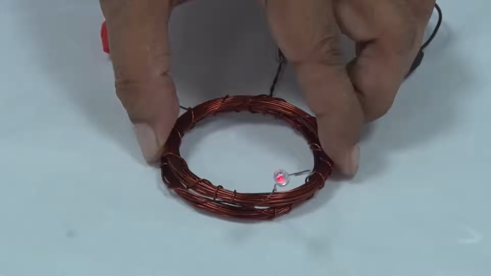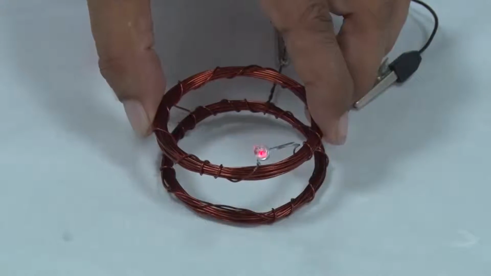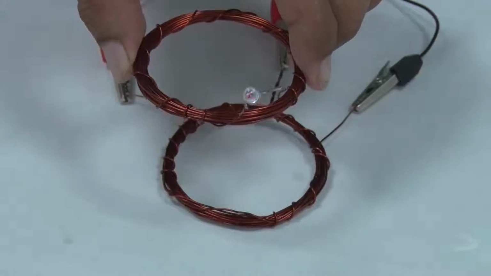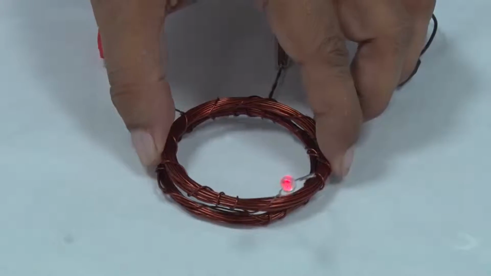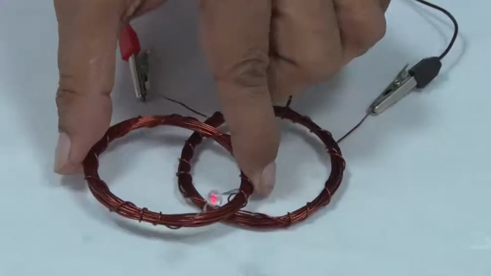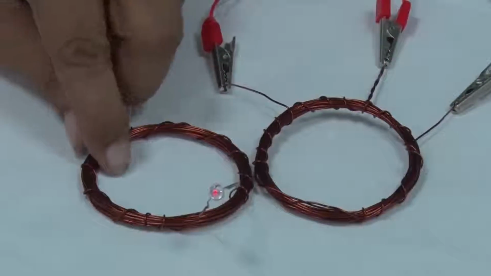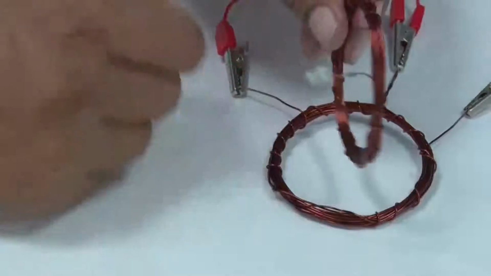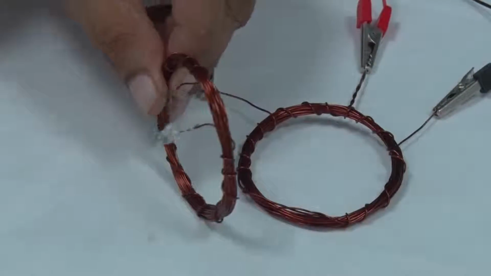And if I take it up at a distance, see what is happening? Take it down, see what is happening? If I place it here, see what is happening? If I place it here, and if I place it like this, see what is happening? If I place it here, see what is happening?